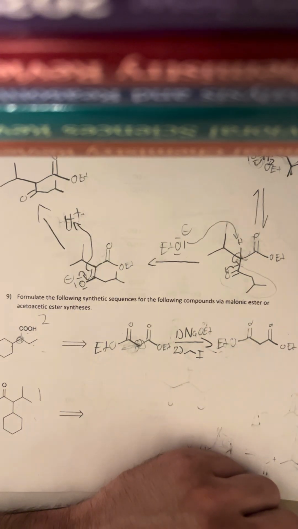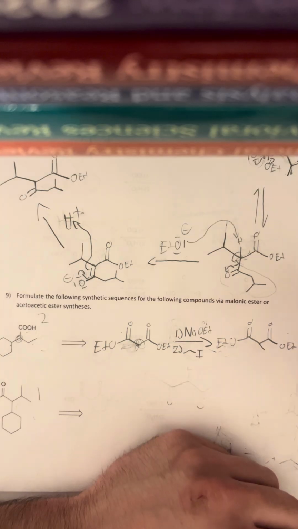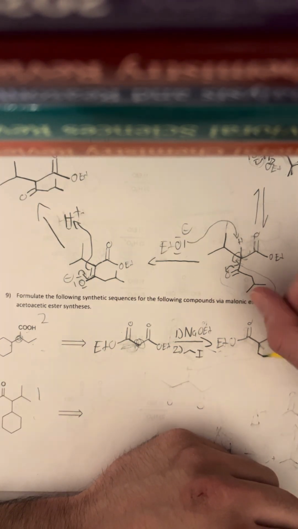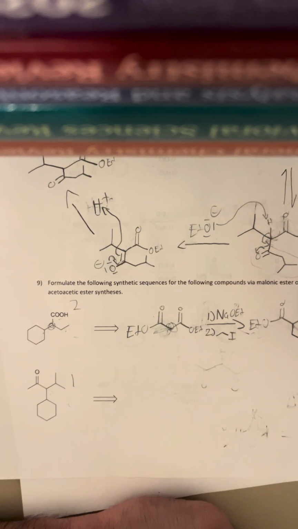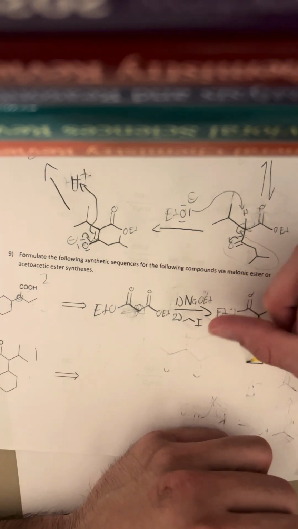But right here, what you've effectively done, oh, let me draw it, not bent. We've installed an ethyl group, okay? What else do we need? We need a cyclohexyl group. Let's do that next. Draw a little arrow here.